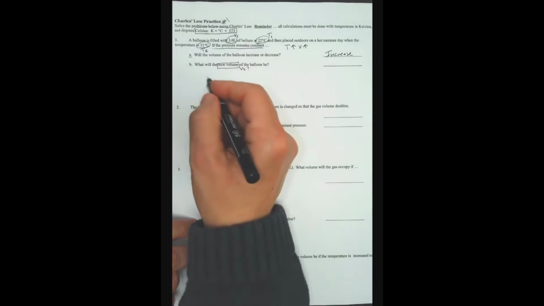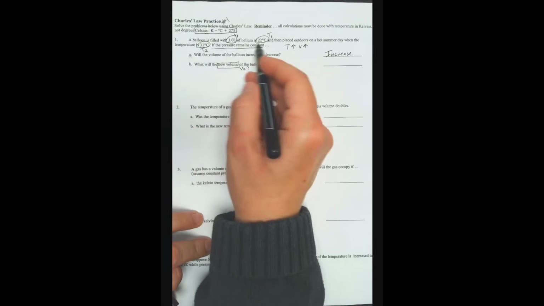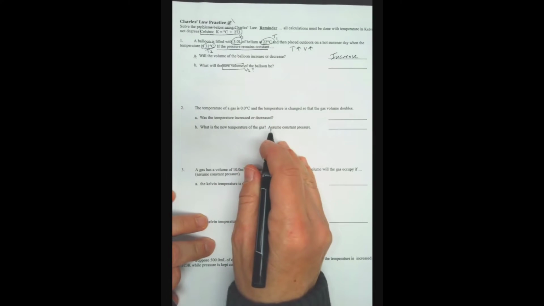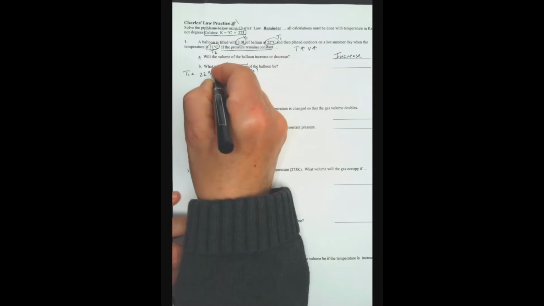Okay. So over here on the side, I'm going to figure out my T1 and T2 in K, because right now they're both given in Celsius. I'm going to do my T1 right over here. I'll move this over a bit so you can see it. T1 is going to equal my degrees Celsius, which is 22 degrees Celsius plus 273. So my T1 is going to be equal to, I'm going to do the math on that real quick.